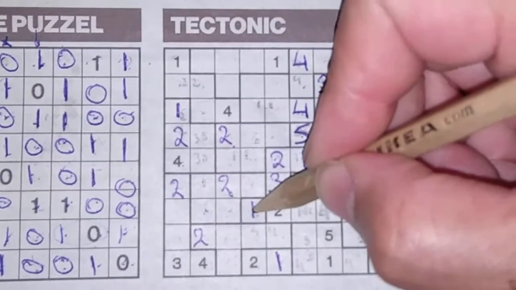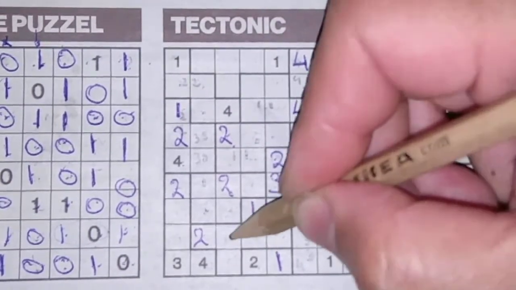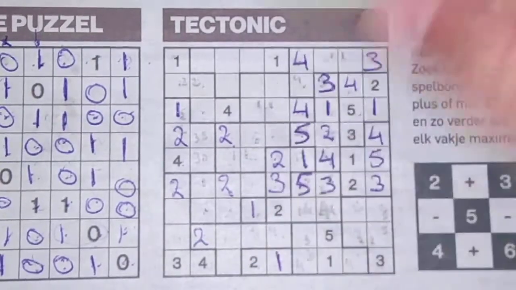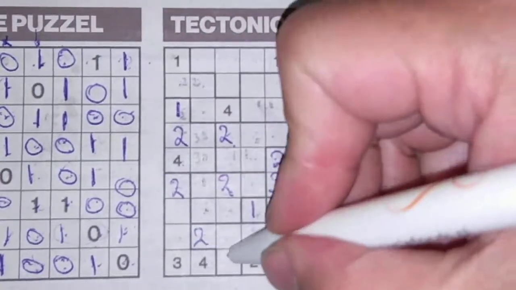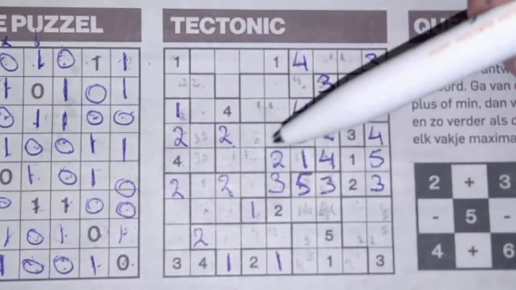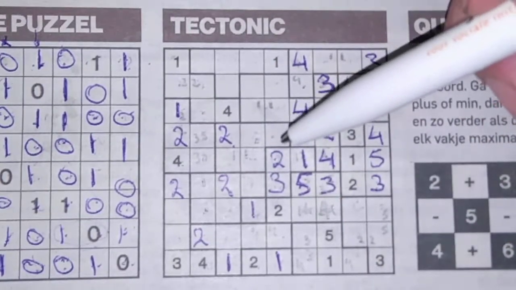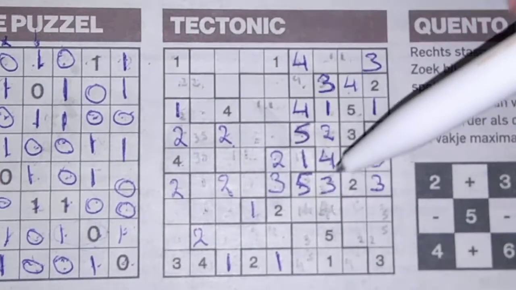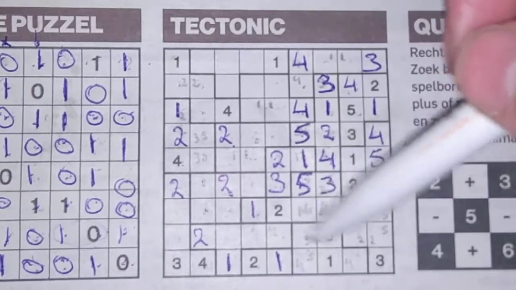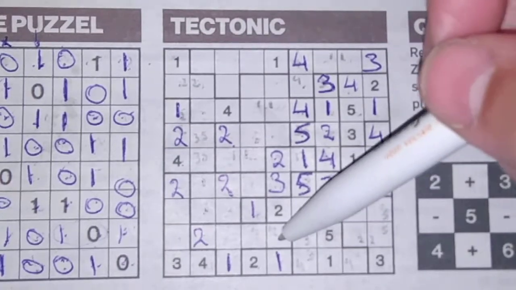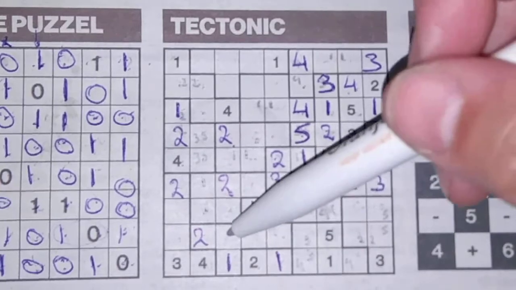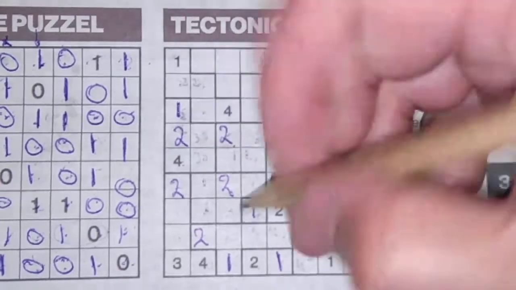Then we have a 1 here, so these 3 boxes cannot be a 1, so 1 box left for the 1 should be there. This box cannot be a 3, so the 3 goes there.